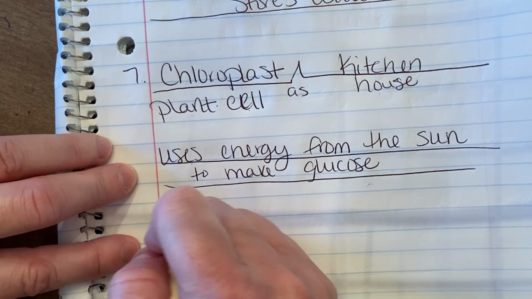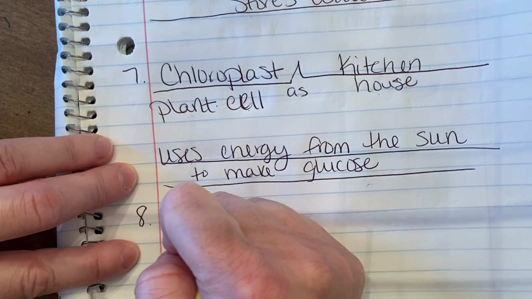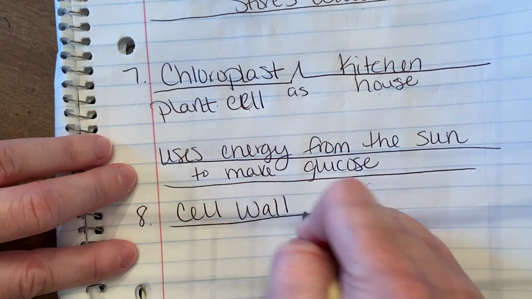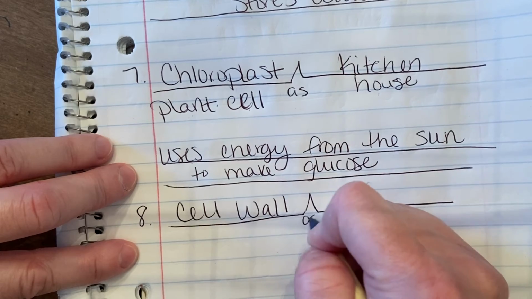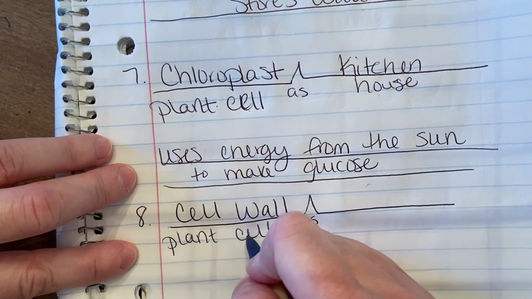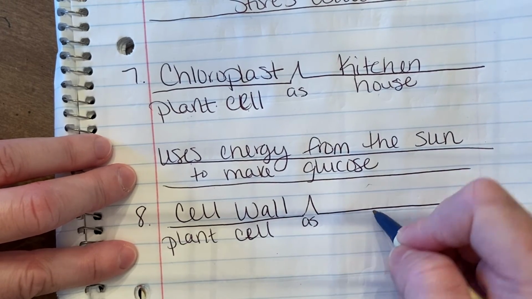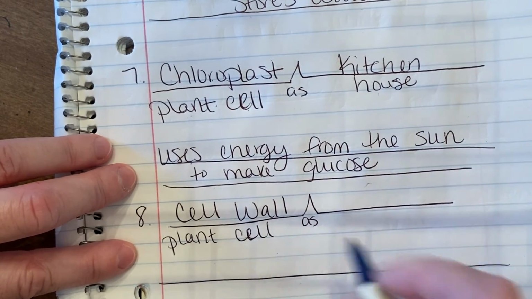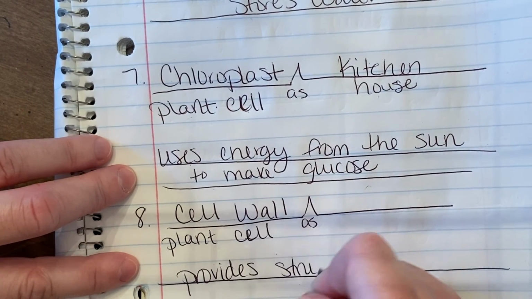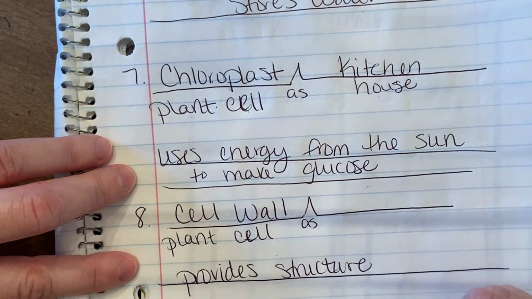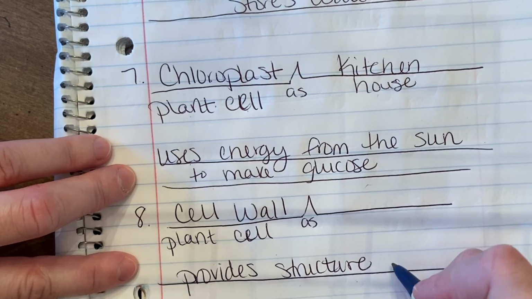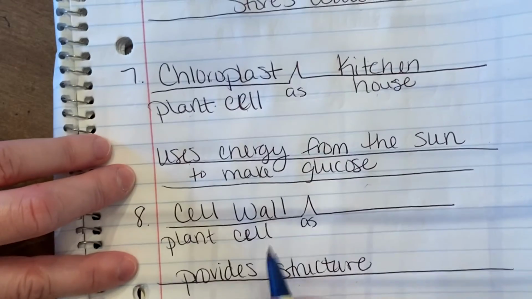Okay, number 8, this is our last one. So we have the cell wall. Does the animal cell have a cell wall? No. You only find cell walls in plant cells and prokaryotic cells, aka bacteria cells. What does the cell wall do? It provides structure and makes the plant cell rigid. I'm not going to have you write that down. You just have to make sure it makes the plant cell rigid.